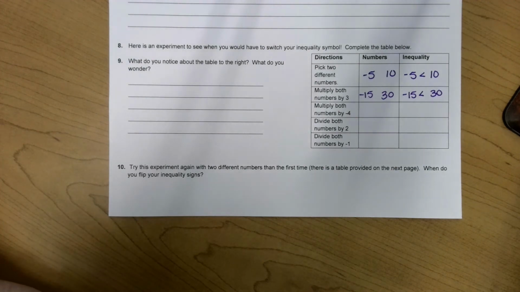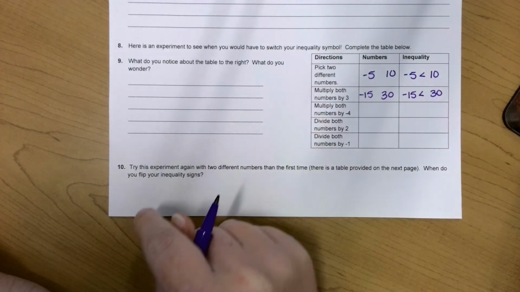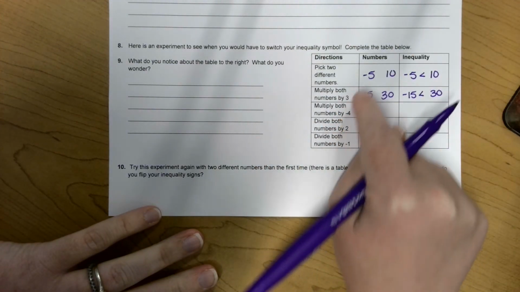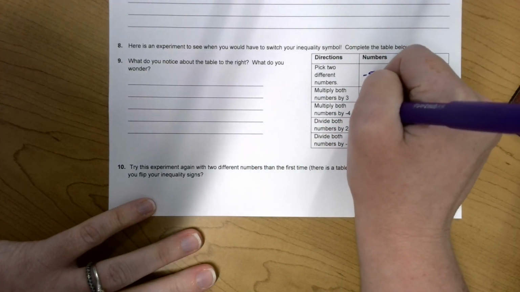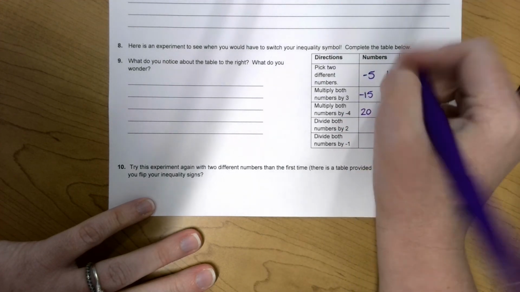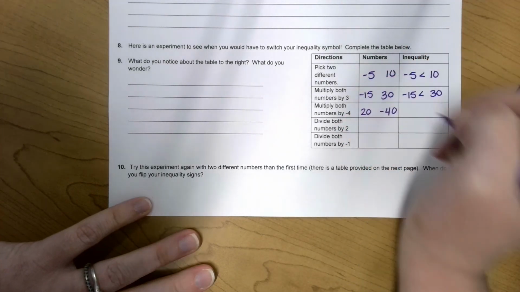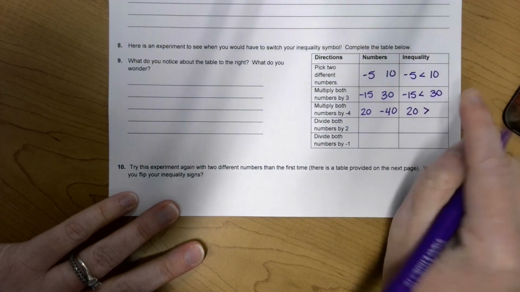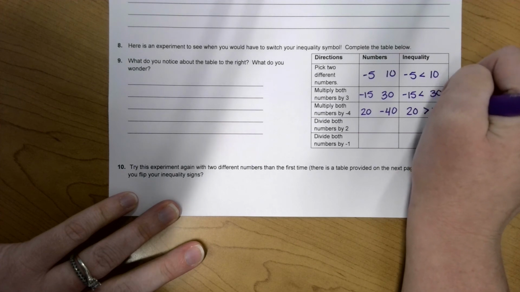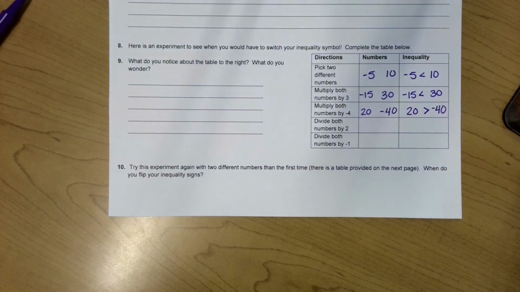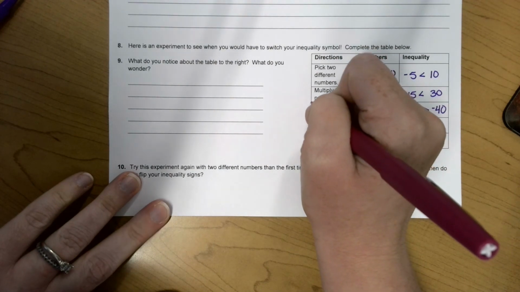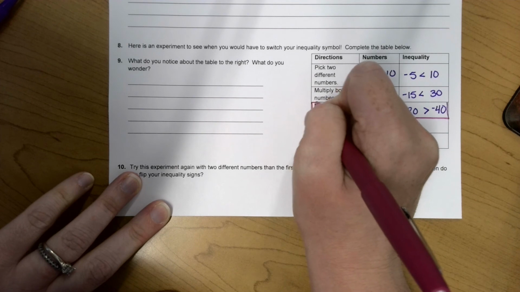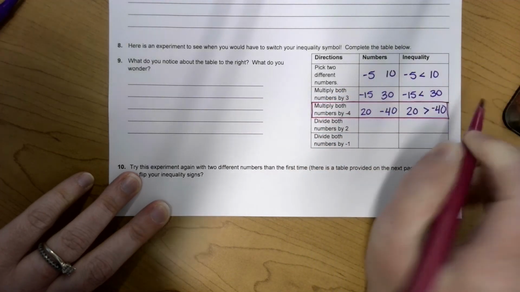Okay, multiply both numbers by -4. We're going to multiply just the original numbers, because it's going to get to be big numbers if we keep going. So -4 times -5 is 20. -4 times 10 is -40. So when I go to write this inequality, 20 is larger than -40. So when did I swap my sign? So let's look at this. I'm going to just box this. So I swapped my sign here.